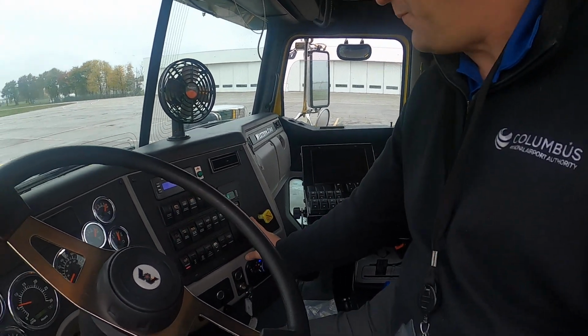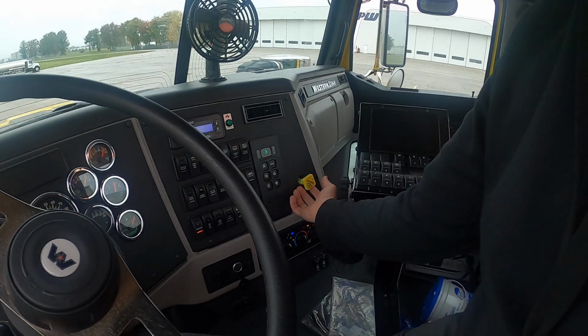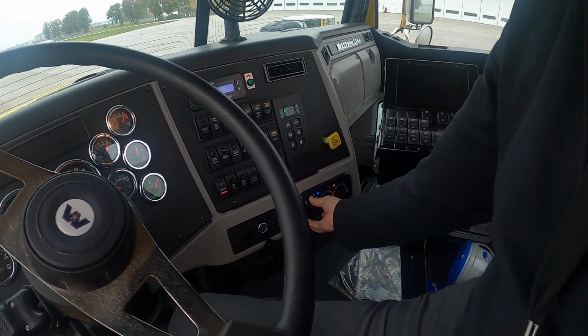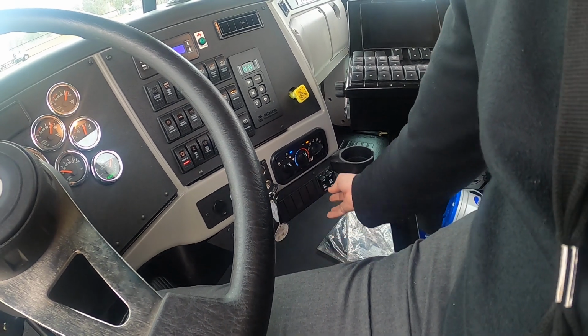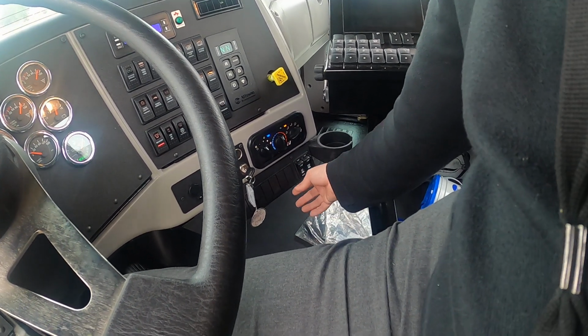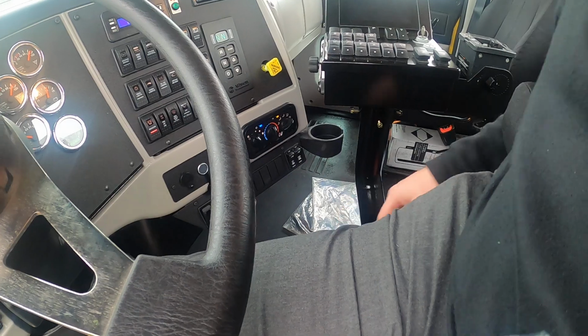Here's your gear selector right here, and then obviously your parking brake. Always disengage your parking brake. Here is your climate control, and here's your differential lock and transfer case and stuff. So just leave those alone.